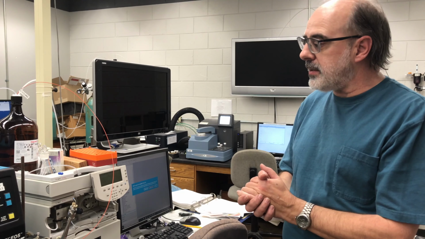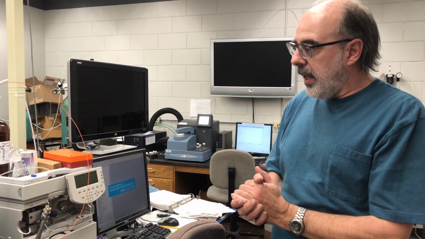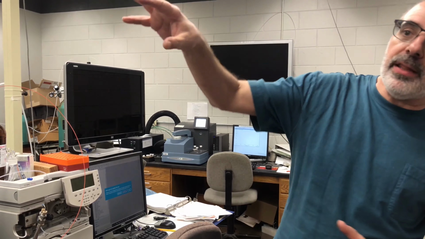The unique features that we have here is that we don't do regular GPC that will be done with standards. We do absolute molecular weight characterization using multi-angle light scattering detection and concentration detection. That allows us to do molecular weight distributions and size distributions that other labs can't do. So we have different types of instruments.